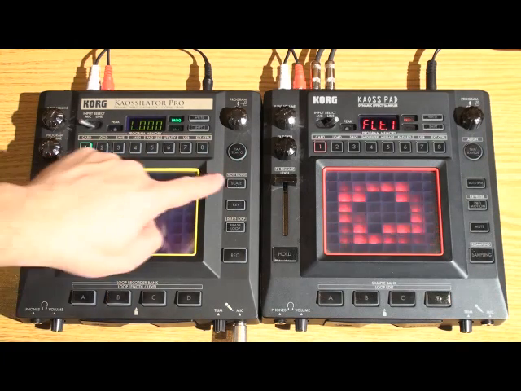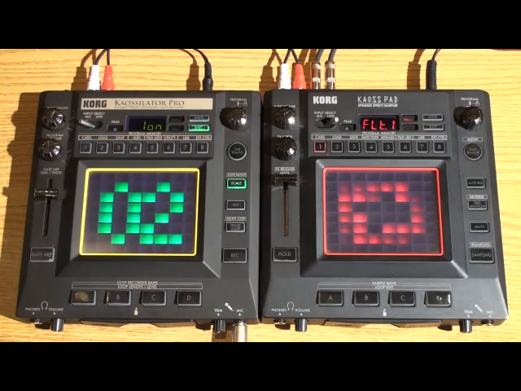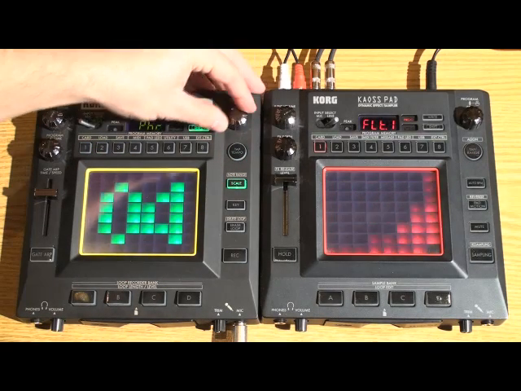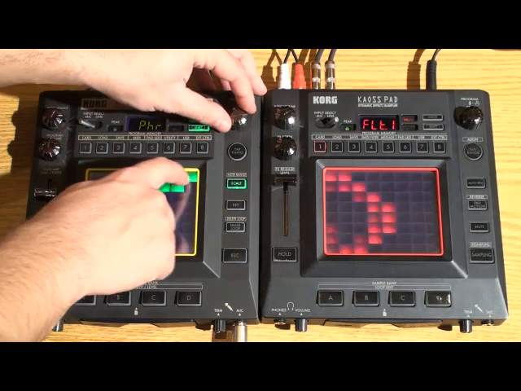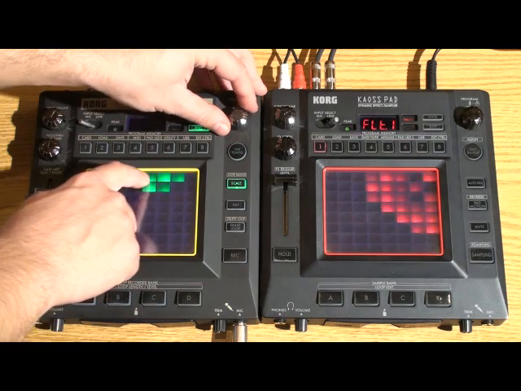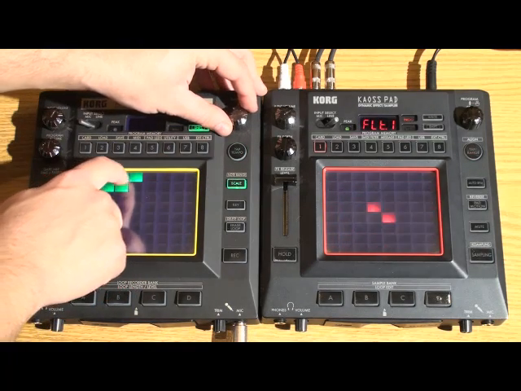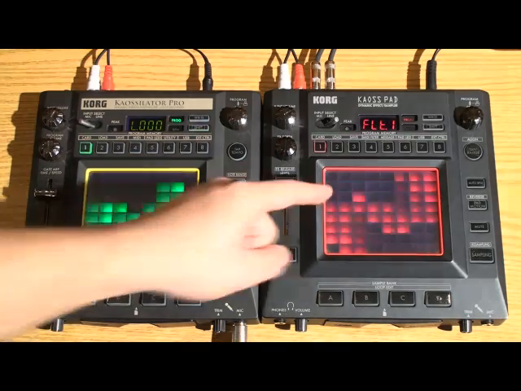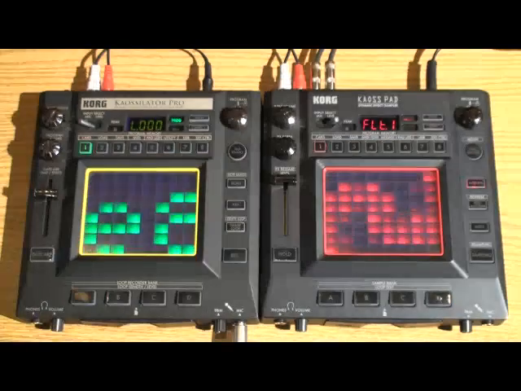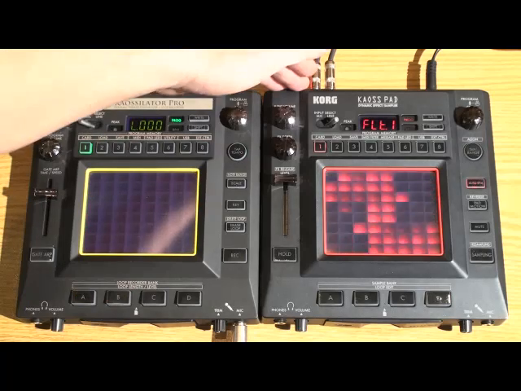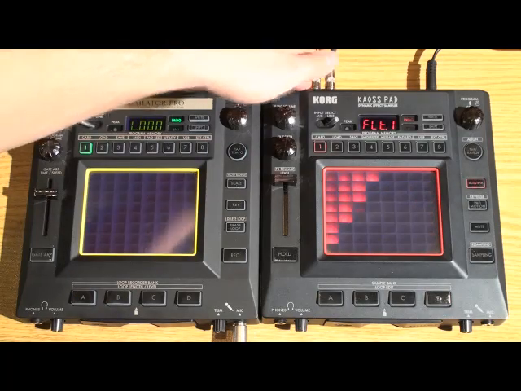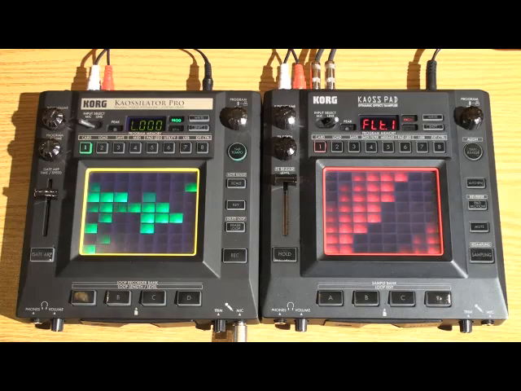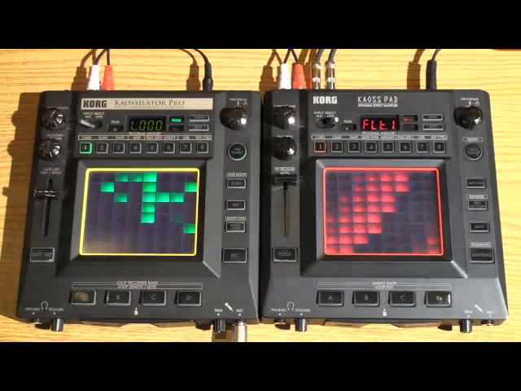So for example, on the Kaossilator Pro, this particular button is scale, and it allows you to modify the type of scale that you're using. Now on the KAOSS Pad 3, that button is auto BPM. So that'll let you take audio from the inputs and actually automatically detect the beats per minute, the tempo of that particular sound, and apply it to the master tempo of the KP3.